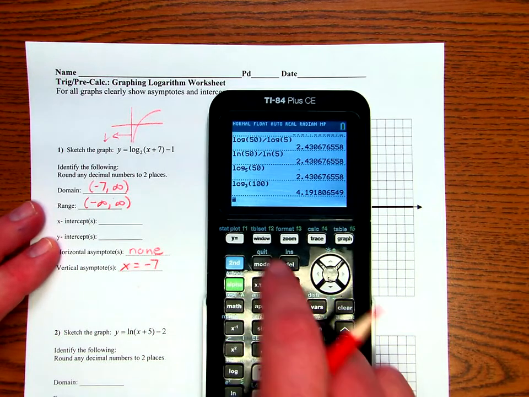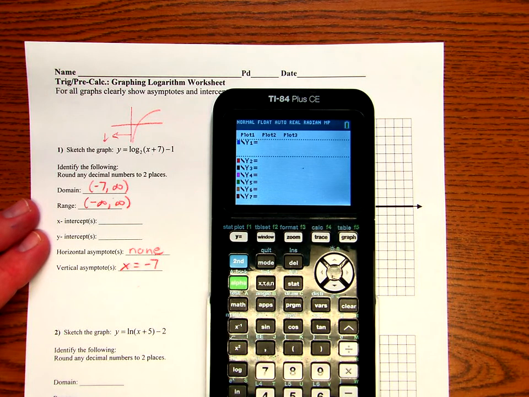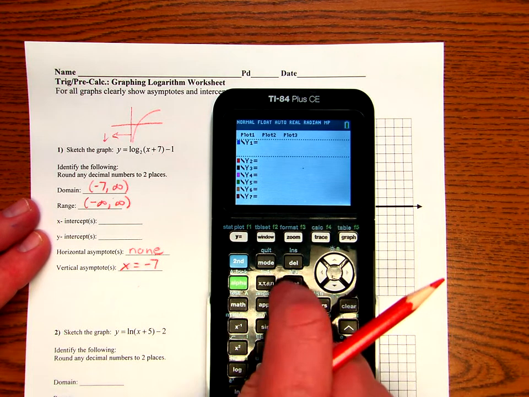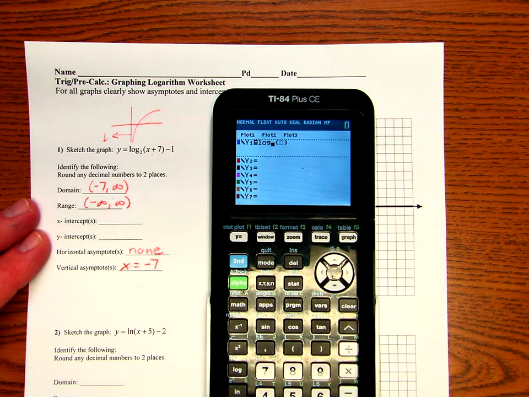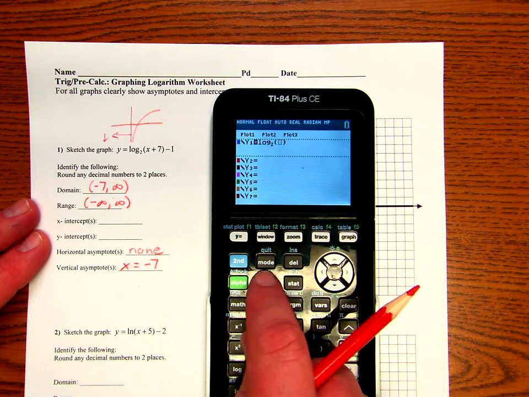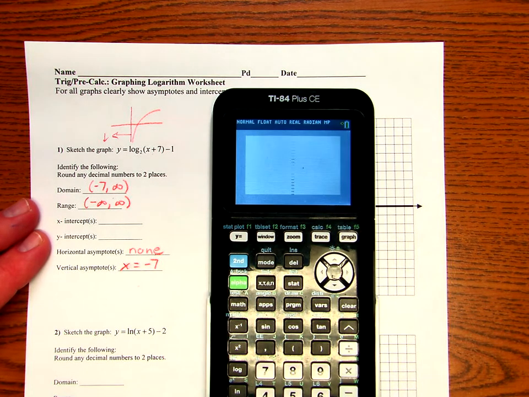All right, so going to y equals, clear that out. I am going to type this in using the log base feature of the calculator, which is underneath math. So this is log base 2 of x plus 7 minus 1, and hit graph. So we got roughly what we expected from going through this little procedure right here.